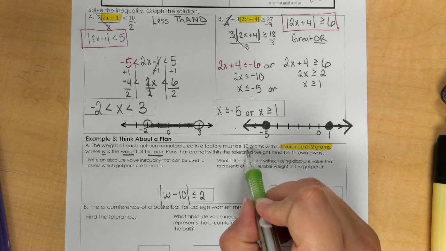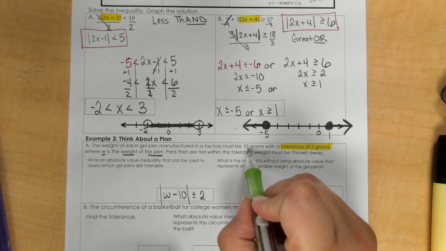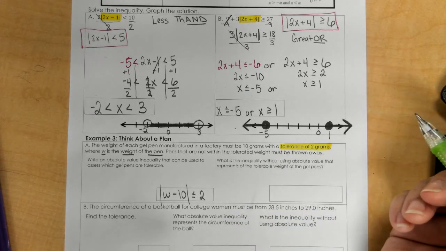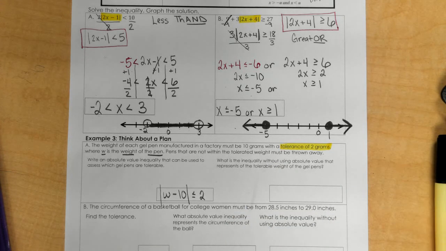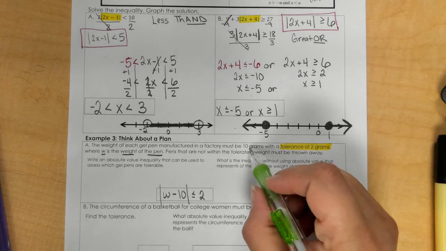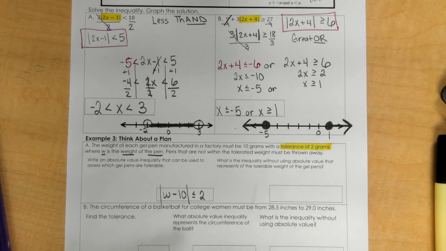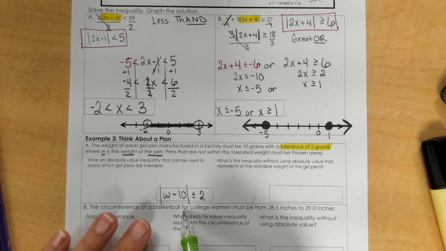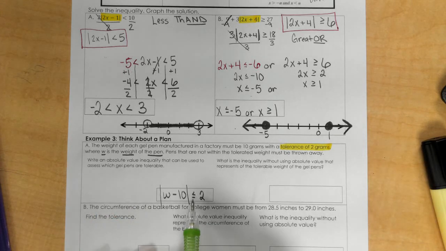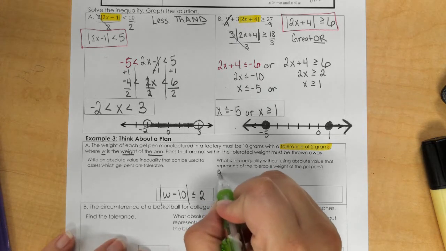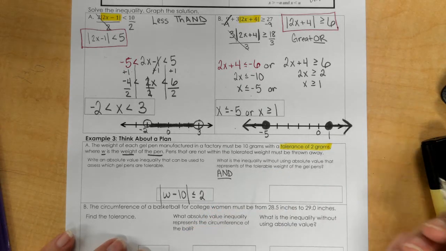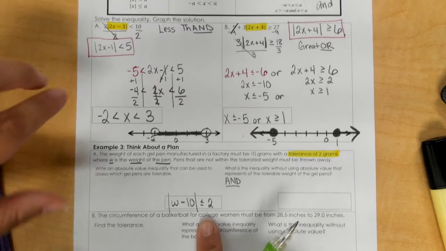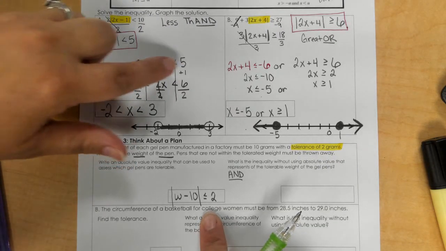So if I add 2 to 10, we've got 12. So 12 grams, if that was what it weighed, it'd be okay to sell. If I weighed it and it was 14 grams, obviously that's more than 12. It wouldn't work out. So it's asking here, can you write an inequality without using the absolute value to show that? Well, if it is less than, that's an and problem. Okay? And an and problem, like up here, we're going to write it like this.